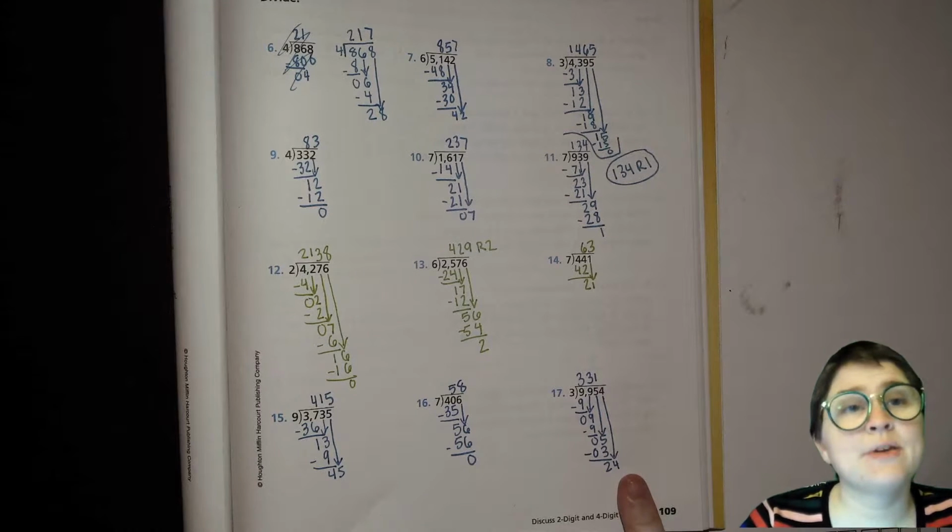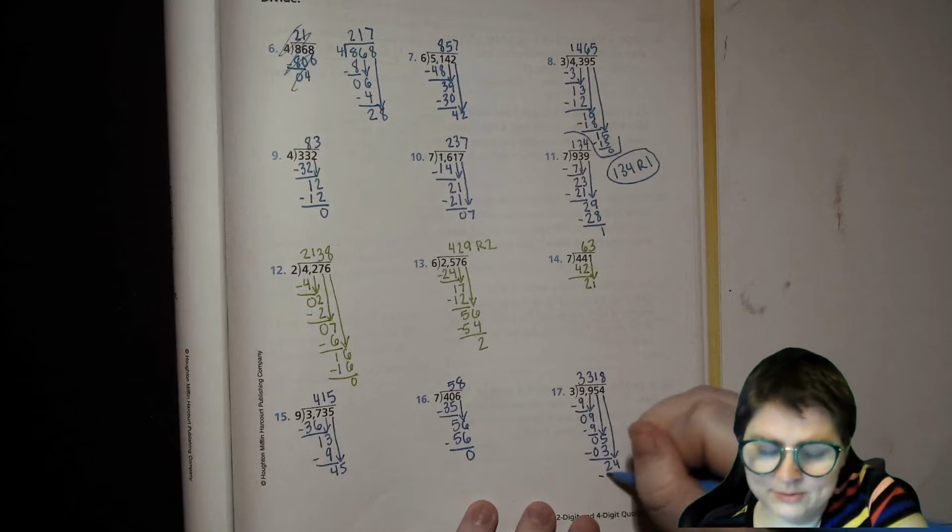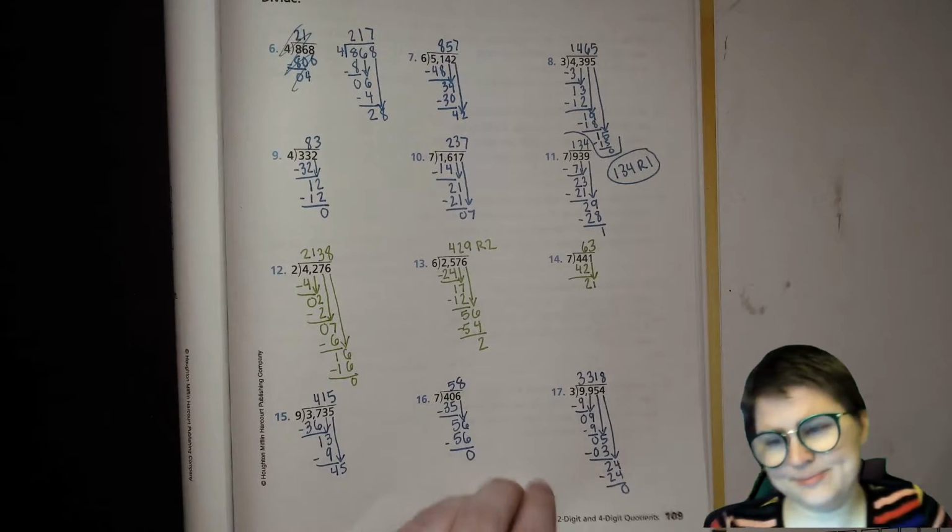We can only deal with one group of 3 tens, so 0, 3, 2 is the difference, and bring down that 4. Now we have our 2 tens joining our 4 ones for 24 ones. 3 times what is 24? 8. And that's minus 24, 0.